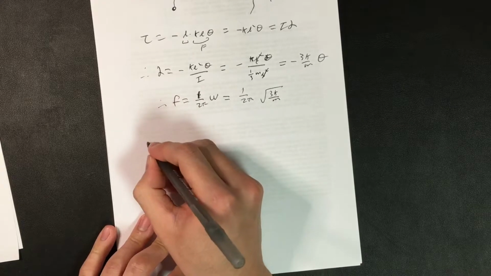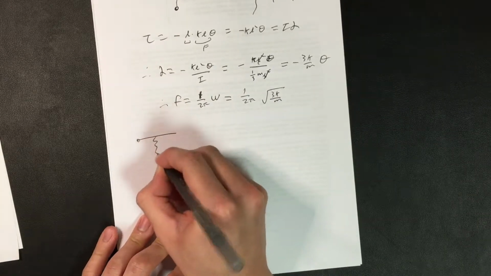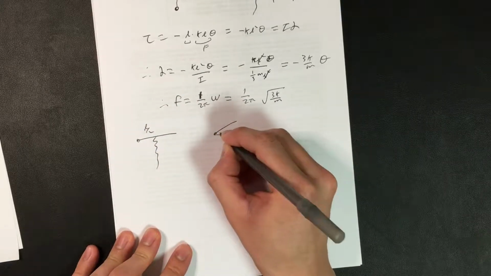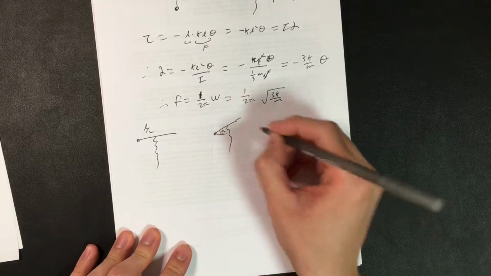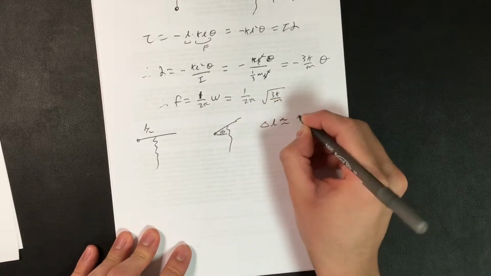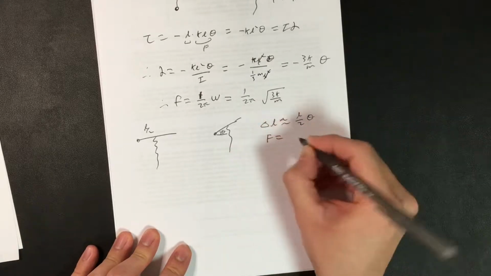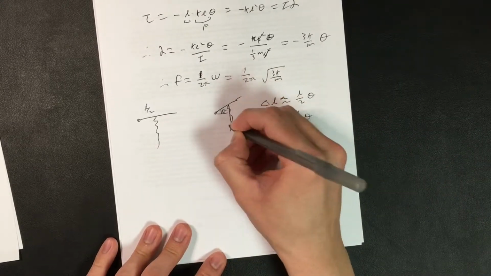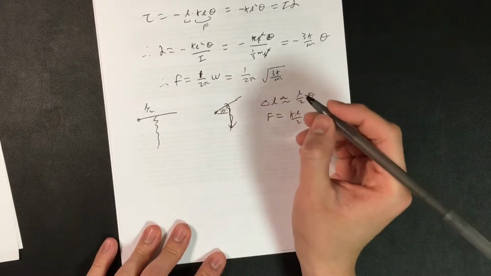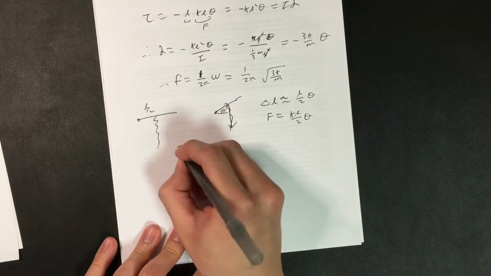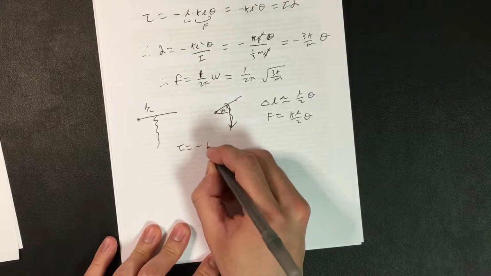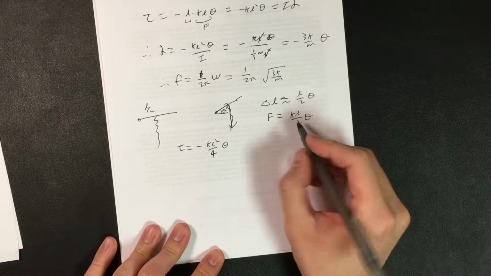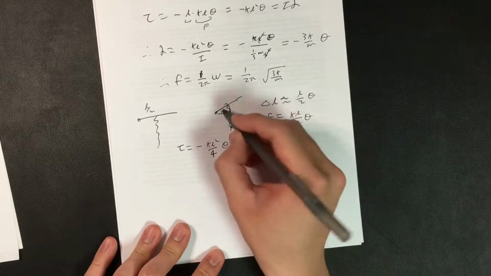In question 14, this spring is placed at the midpoint of this rod. And when this rod is displaced by an angle theta, using similar logic, the change in L is roughly L over 2 times theta. Therefore, the force exerted equals k L over 2 times theta. And since the force exerted and the displacement are roughly perpendicular to each other, the torque exerted by this force equals negative kL squared over 4 times theta.